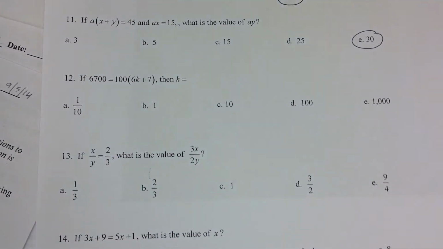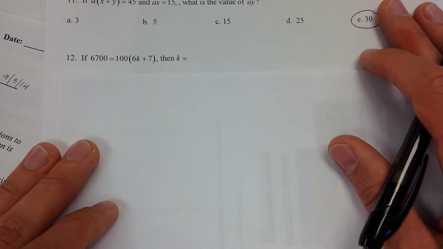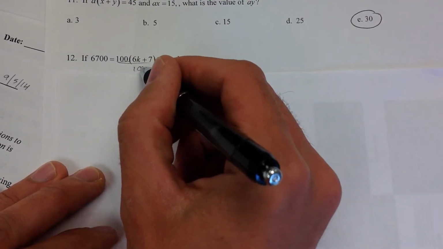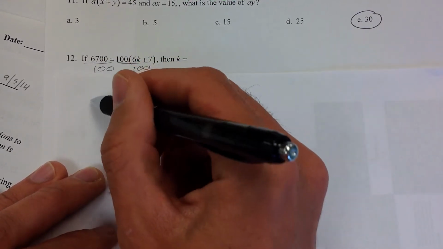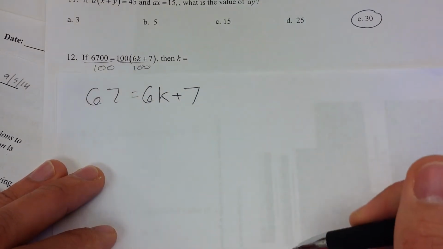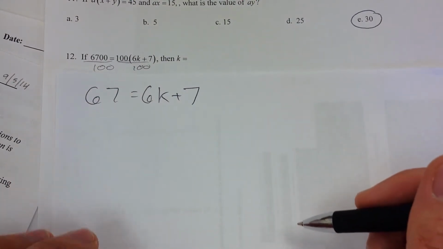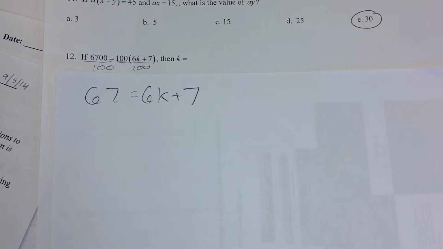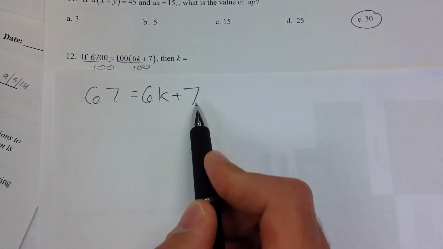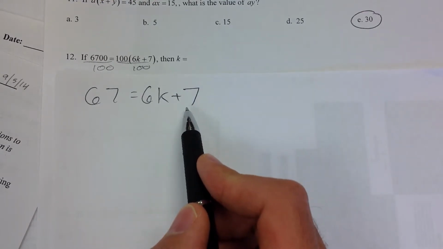Okay. Next, Max, number 12. I started by dividing both sides by 100. Great idea. So I got 67 equals 6k plus 7. Mm-hmm. And I subtract 7 from both sides and divide by 6. Yeah, you can think about this logically too. 67 is 6 times what plus 7? And yeah, you can use your understanding of place value.